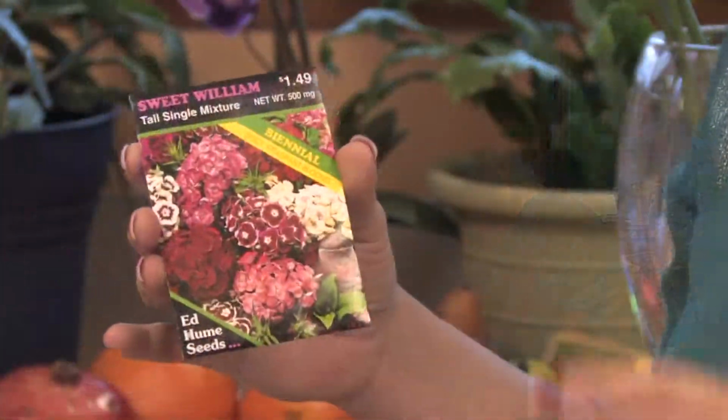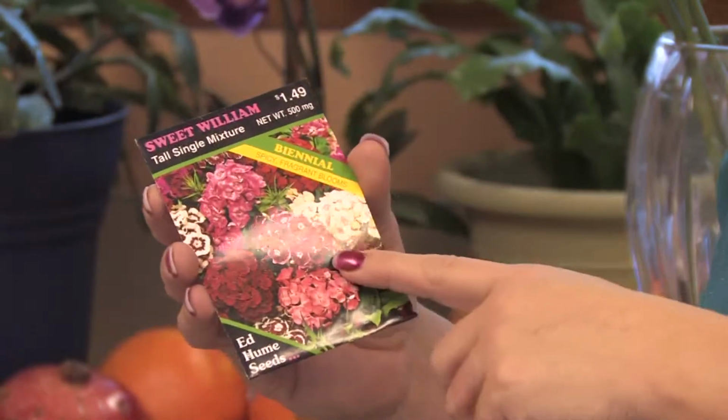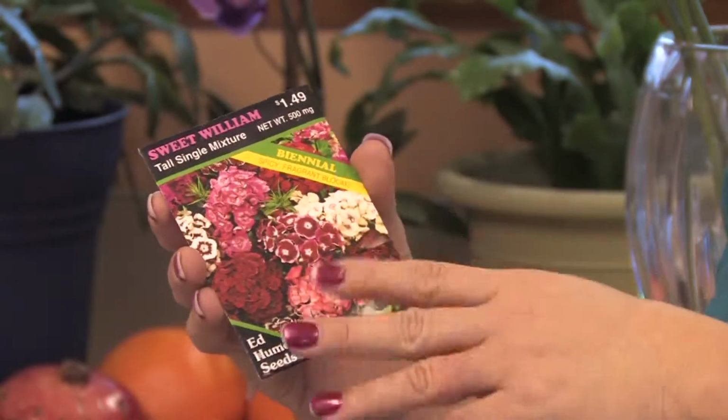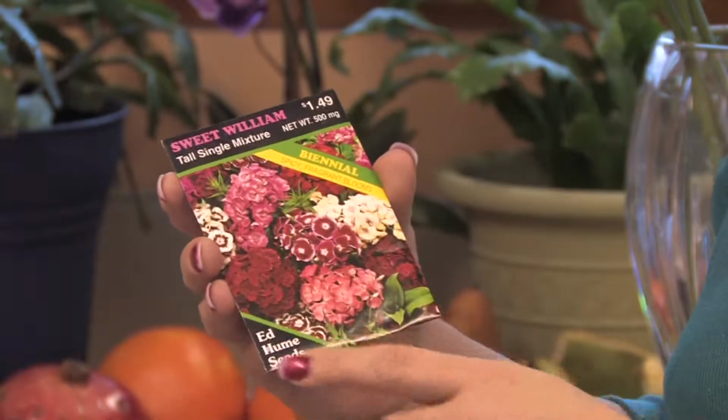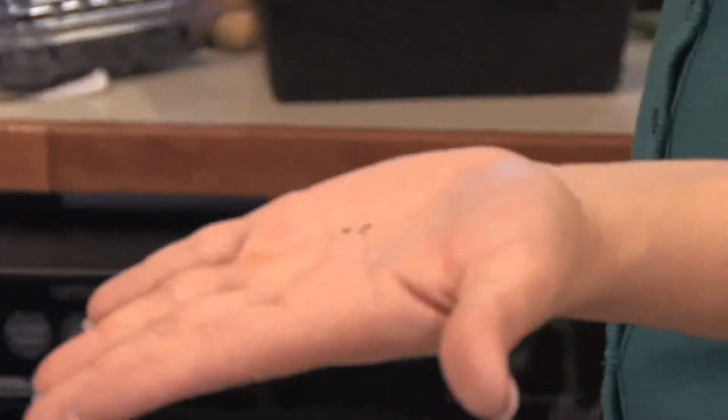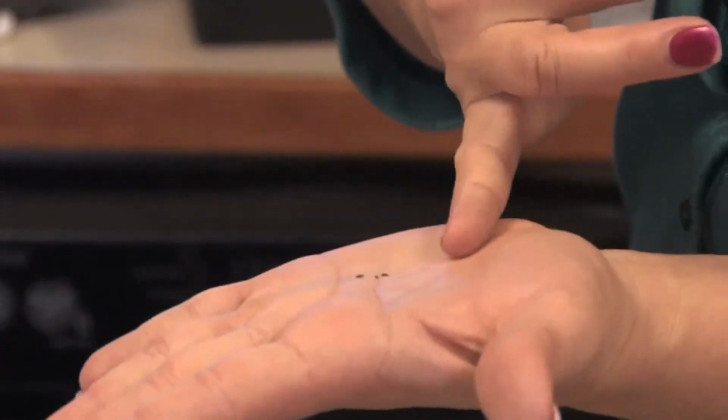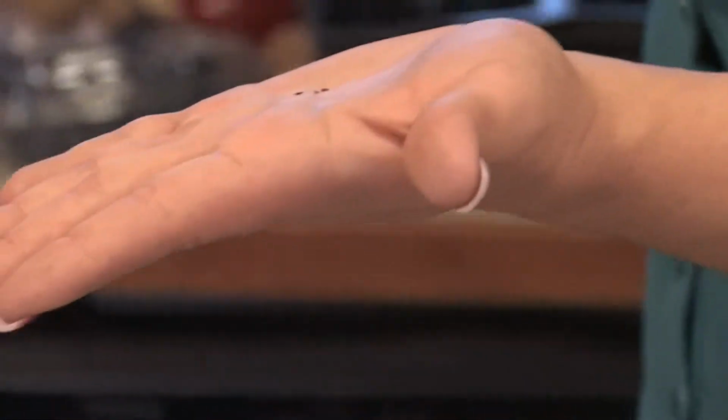So first off, plants or flowers will start from seeds, and you can buy them in seed packets, or you can collect the seeds from the year before. So these are little Sweet William seeds, and they're just small little seeds. So this is just the egg. This is what growth starts from.